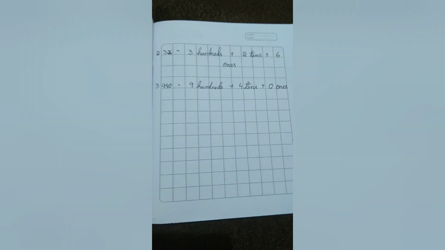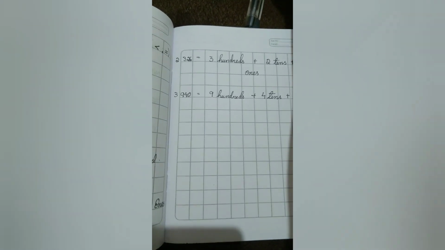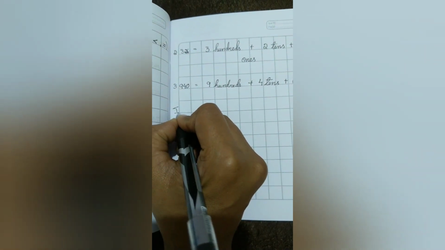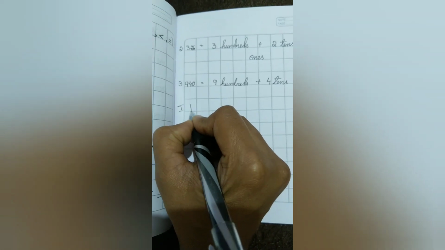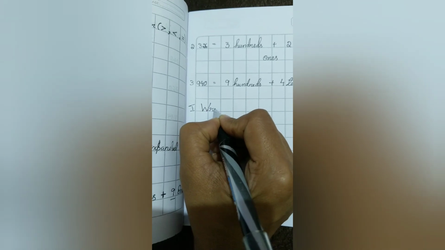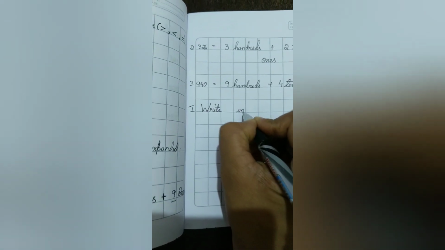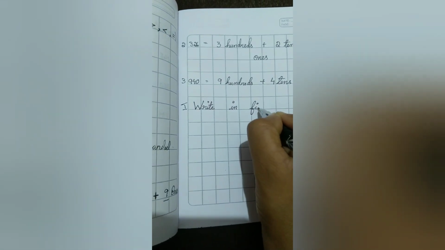Okay, now let's go for the next main, that is I. You can refer to your textbook page number 88, children. Okay? I. Write in figures. Write the heading. Write, one finger space, in, one finger space, figures.